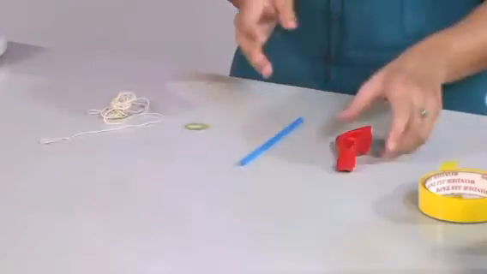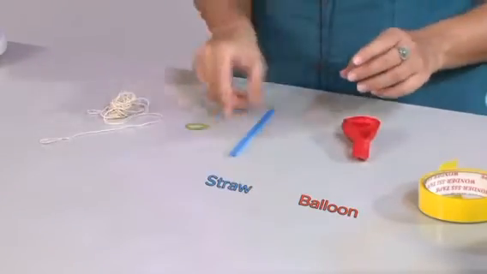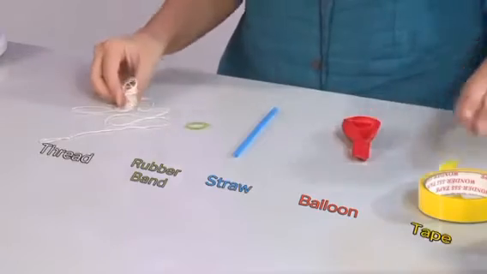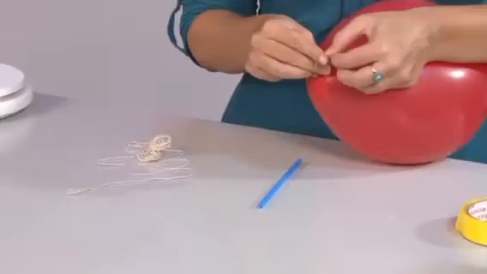Have you ever wondered how a rocket flies? Let's understand Newton's third law of motion as we launch our own balloon rocket. To make this balloon rocket, we will need a balloon, a straw, a rubber band, some thread and a sellotape. Let's now quickly make this balloon rocket.